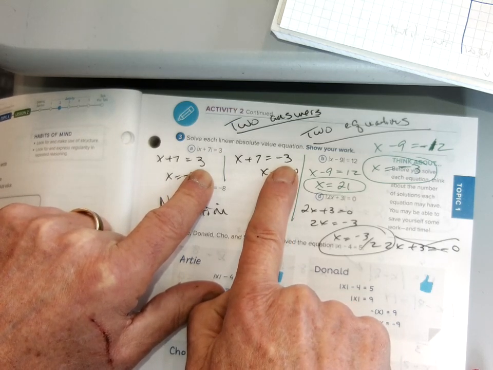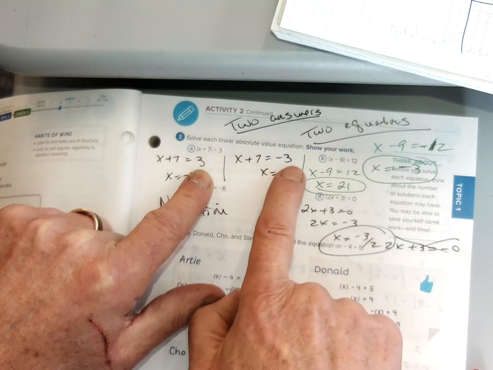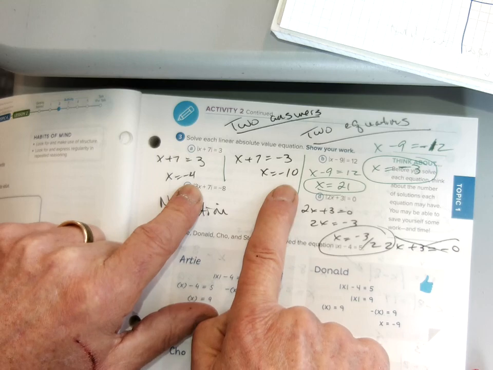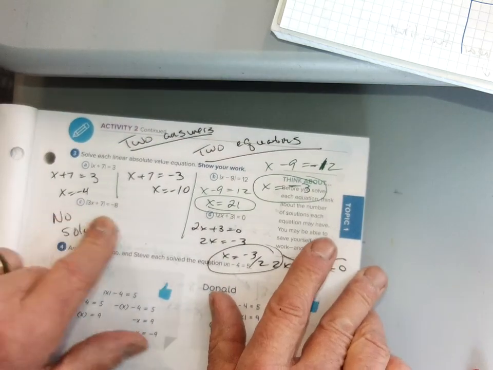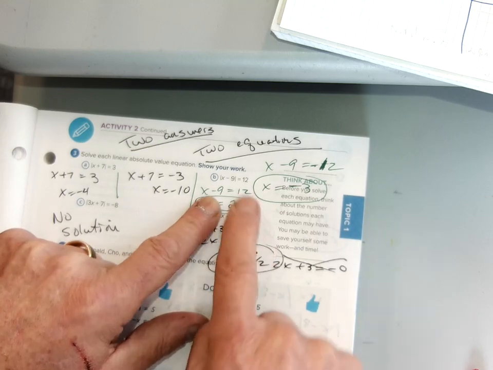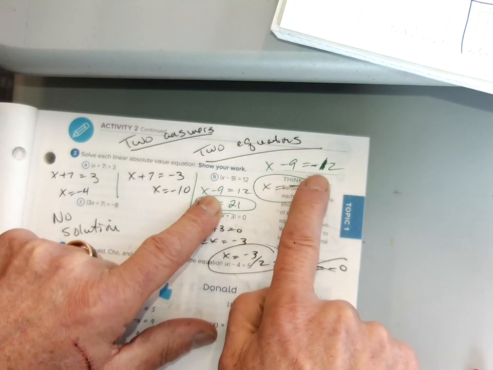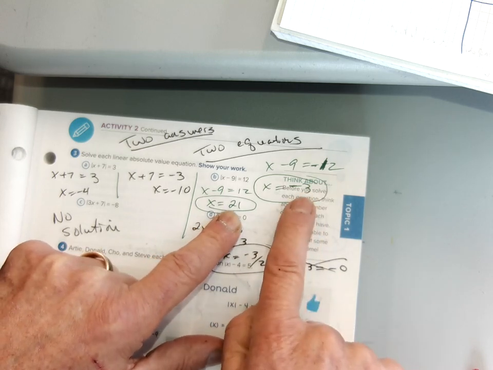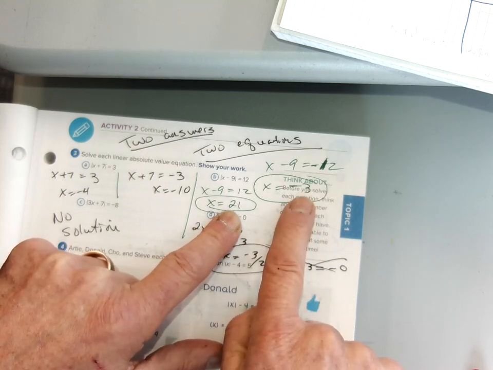So, all right, we got rid of the absolute value. We set it equal to a 3 and to its negative 3, and we solved. We got two answers. We took a look at b. We need two answers, so we wrote two equations. X minus 9 equals 12, and x minus 9 equals negative 12. Plus 9 plus 9, I get 21. Plus 9 plus 9, I get negative 3, okay?